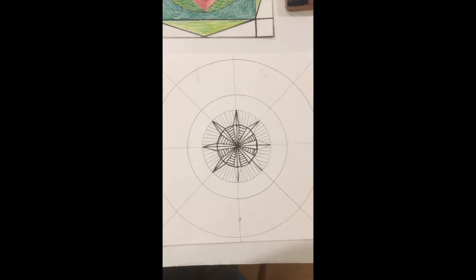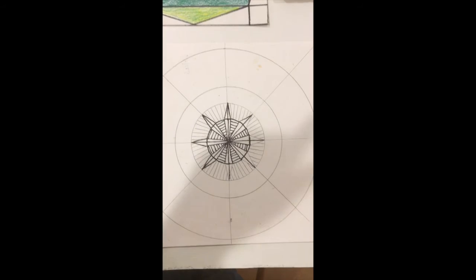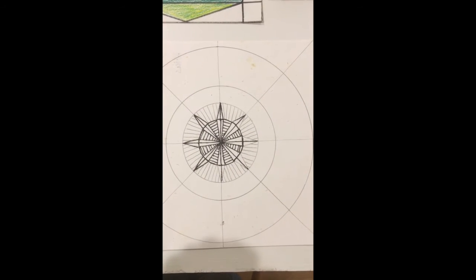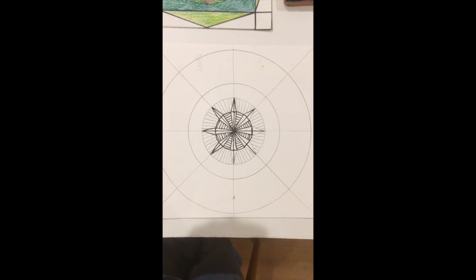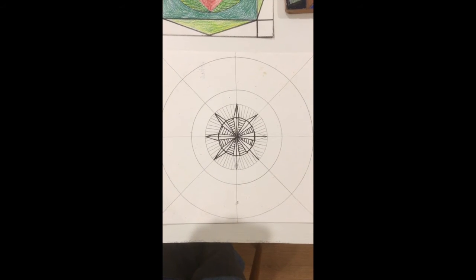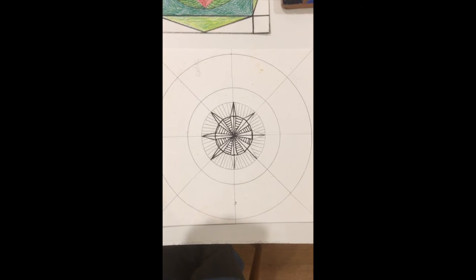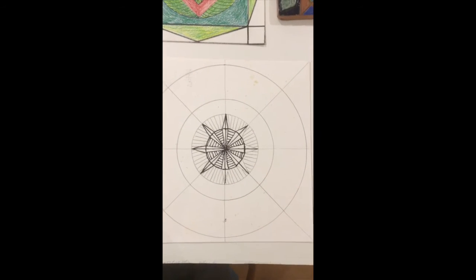Okay, so now I'm going to show you a few examples of other artworks that use radial symmetry and radial balance. So let's take a look. I've got a lot of things here for you on my table. This is the beginning of a student drawing of a mandala design. It's not finished, but you can see how they've used lines to kind of organize their space, and they're going to build their design out from this.